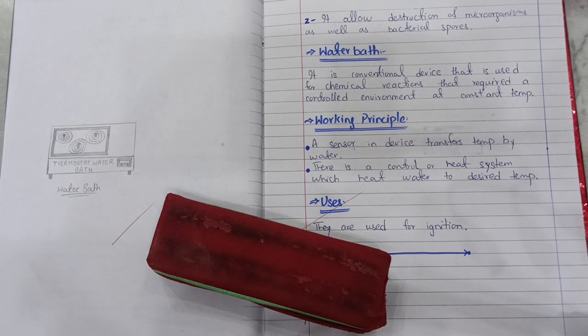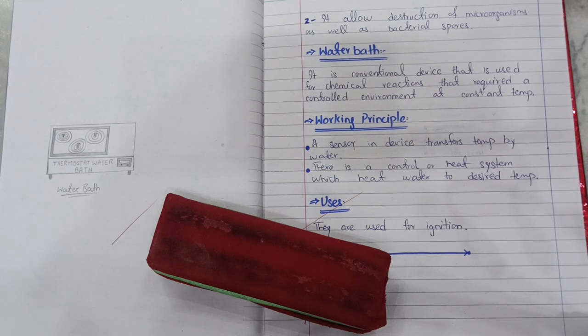There is a control and heat system which heats the water to the desired temperature. तो वो एक कंट्रोल सिस्टम इसके अंदर प्रेजेंट होता है जो टेम्परेचर को कांस्टेंट ही रखता है. अगर 60 डिग्री टेम्परेचर चाहिए तो वो उसको कांस्टेंट ही रखेगा.